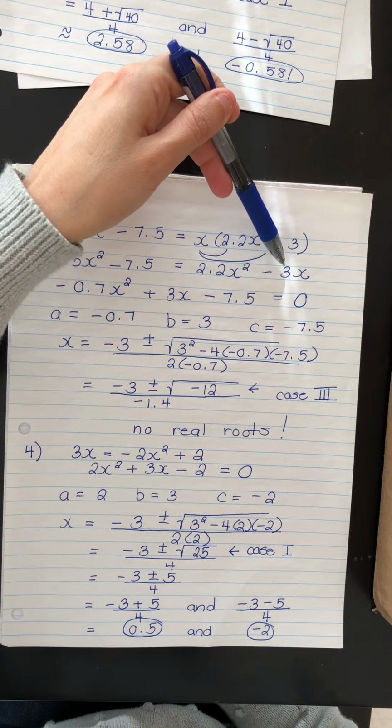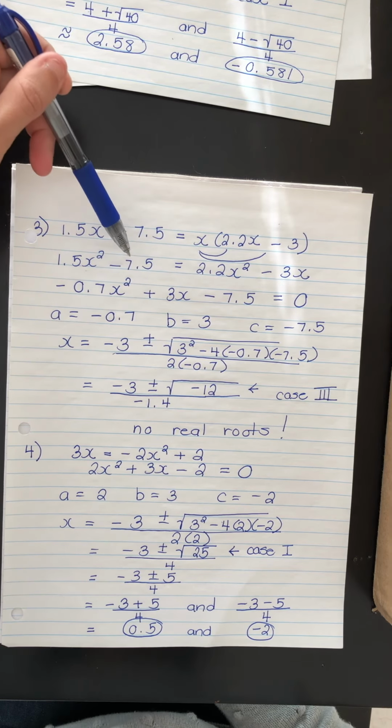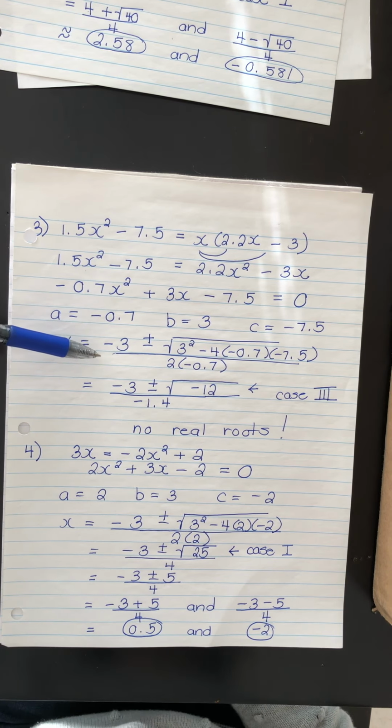The coefficient of x will be positive 3. The constant will remain negative 7.5. So from that, we get our values for A, B, and C. Substitution into the formula now.